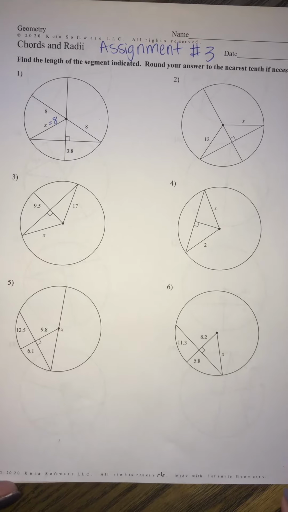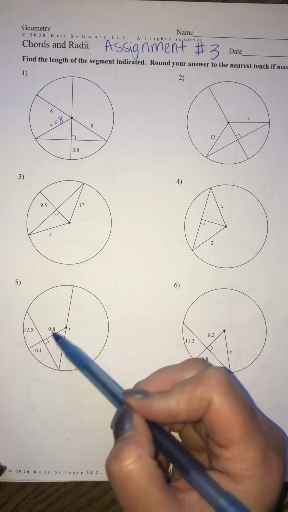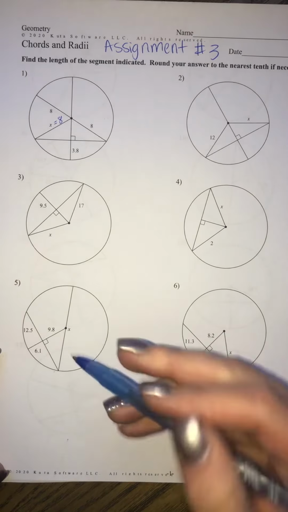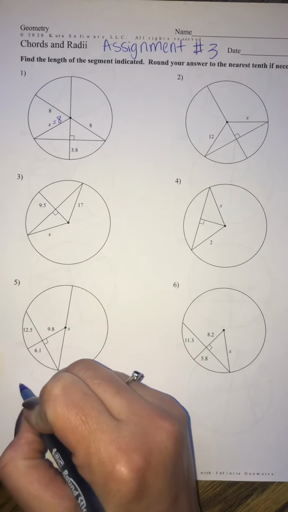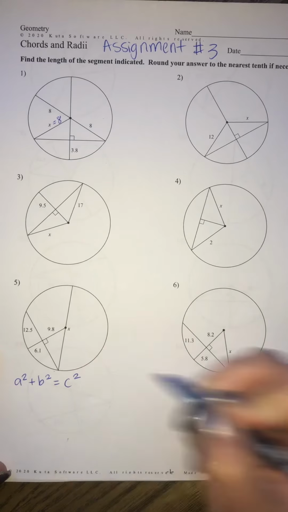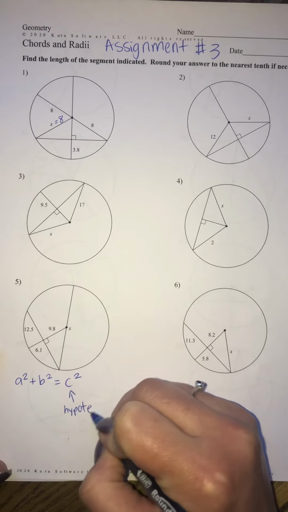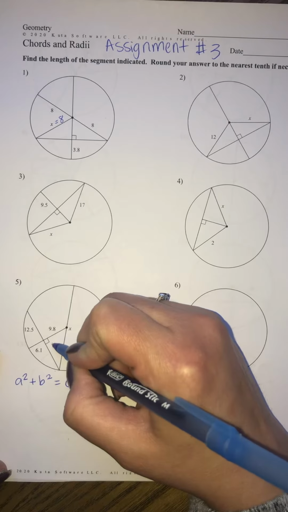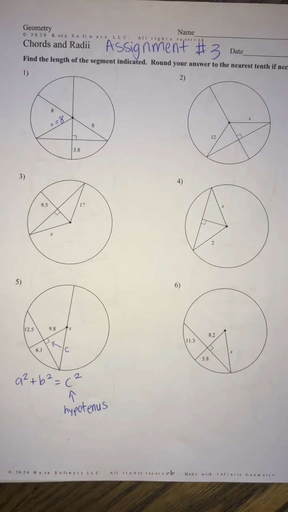I'd like to go down to number 5 with you. One of the hardest things on this worksheet is figuring out where these numbers belong, what segments they go to. Another thing is you'll notice that we have a right triangle right here, so we're going to be using Pythagorean theorem a lot for these. A squared plus b squared equals c squared, and c is the hypotenuse. That is the side across from our right angle here. So this side right here, the radius of the circle, is going to be c.